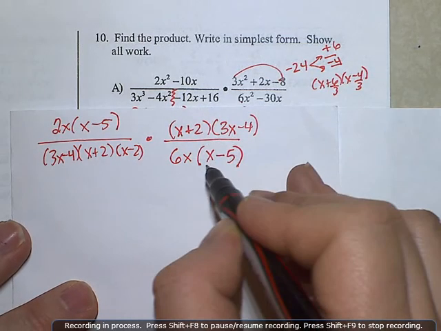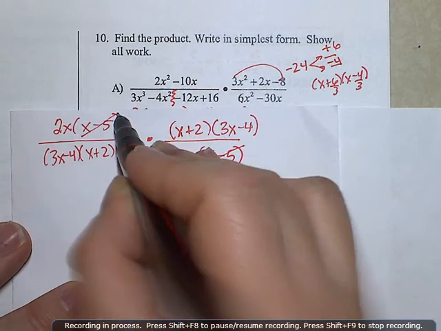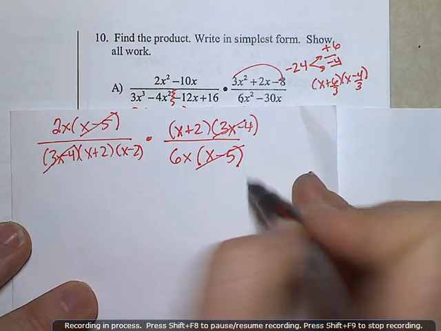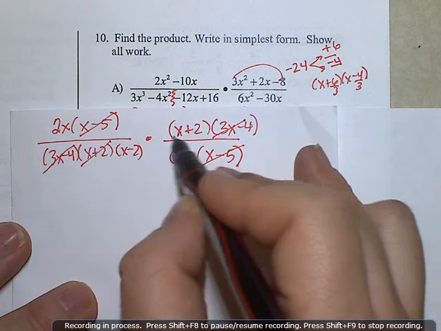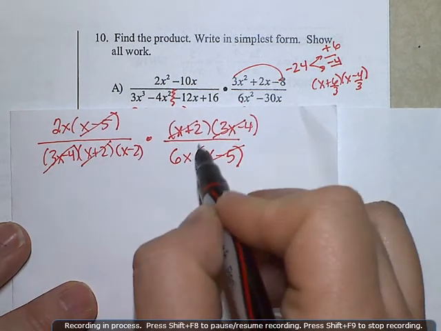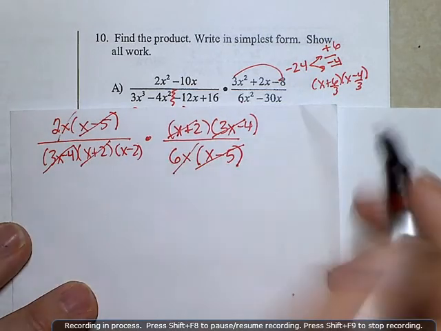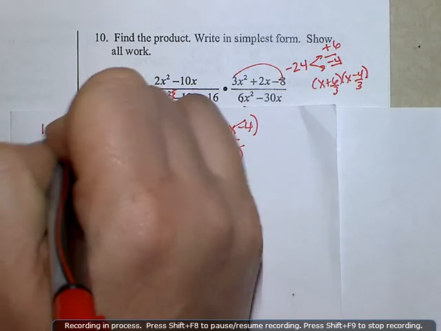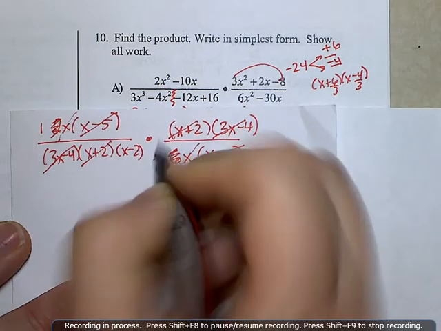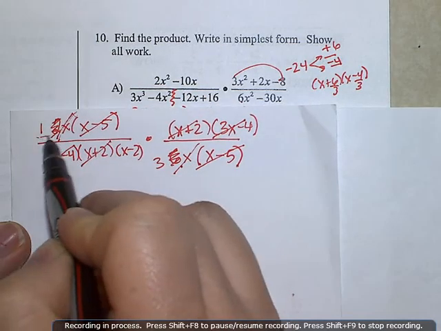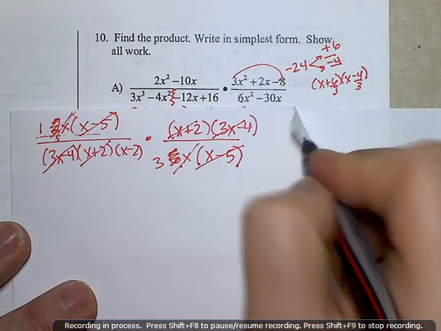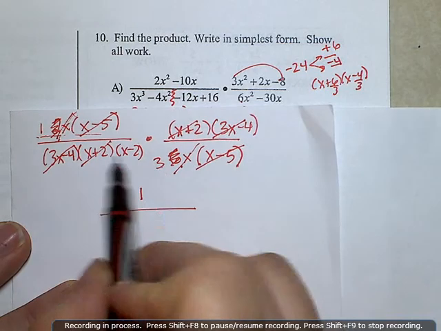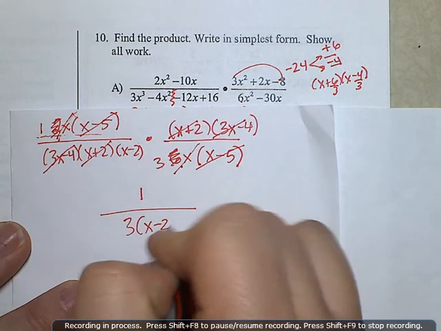So I have an x minus 5 and an x minus 5, a 3x minus 4 and a 3x minus 4, an x plus 2 and an x plus 2, a single x and a single x, and 2 and 6 reduce. 2 goes into itself once, 2 divides into 6 3 times. So left on top is a 1, only a 1, and on the bottom is a 3 times the quantity x subtract 2.